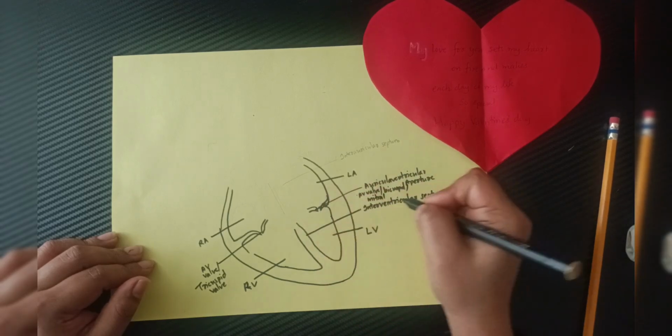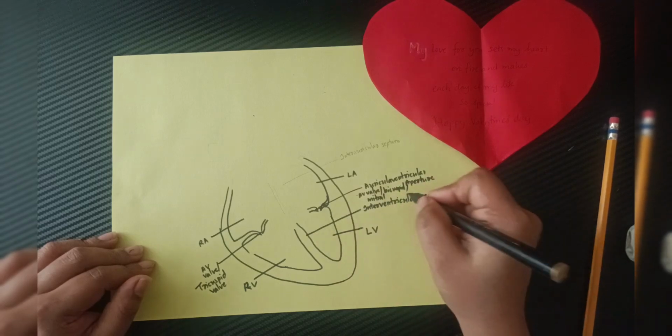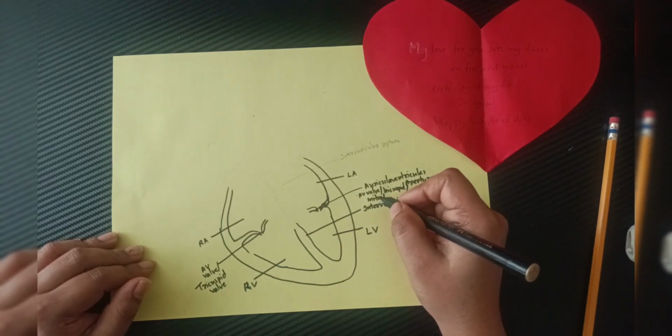So there are three names for the single valve: the AV valve, bicuspid valve, and mitral valve.